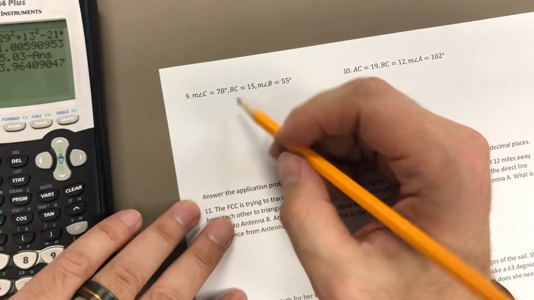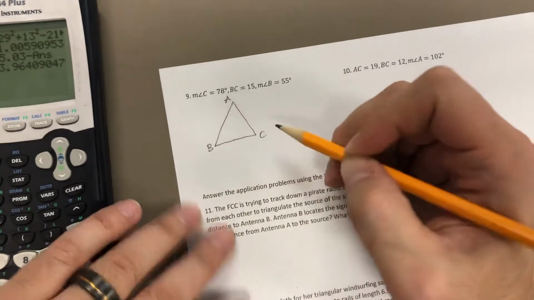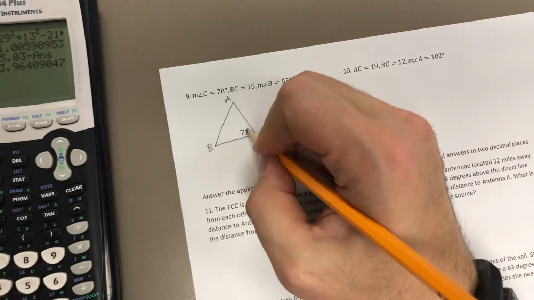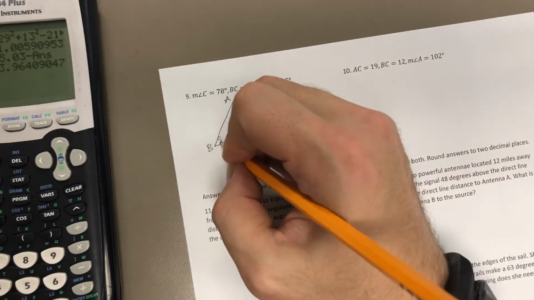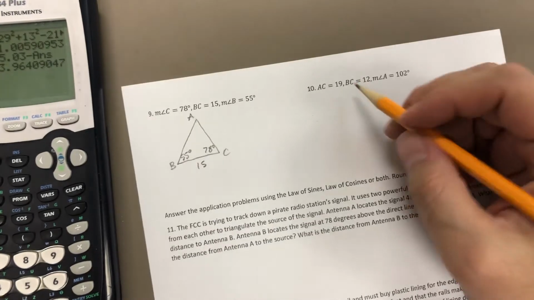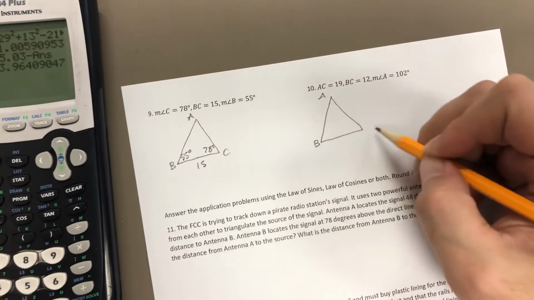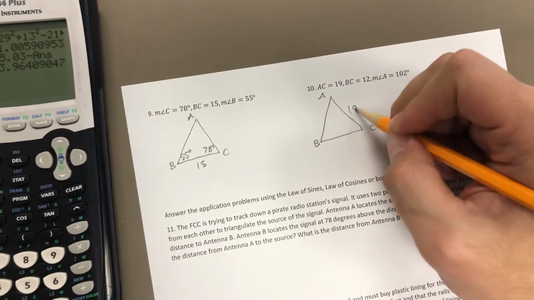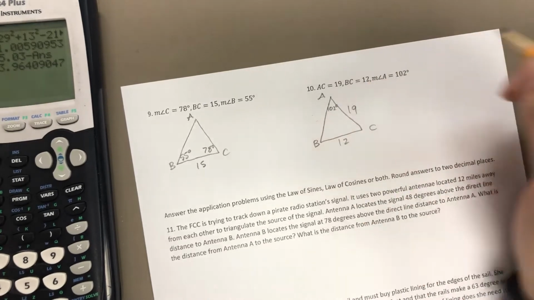Okay, and then on the back a couple of them, so let's put together those triangles as well. ABC, angle C is 78 degrees, BC is 15, angle B is 55 degrees. And then number 10, ABC, AC is 19, BC is 12, and then angle A is 102 degrees.